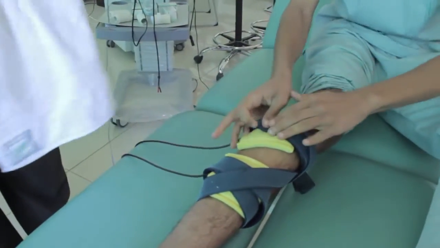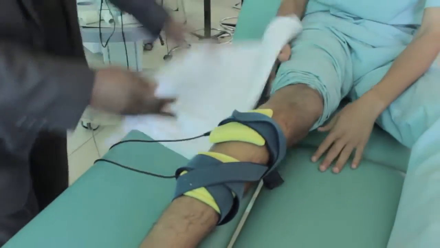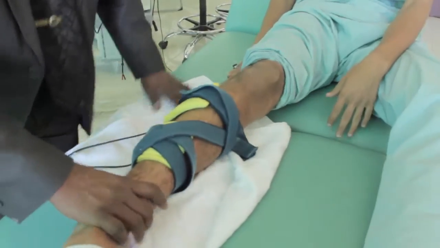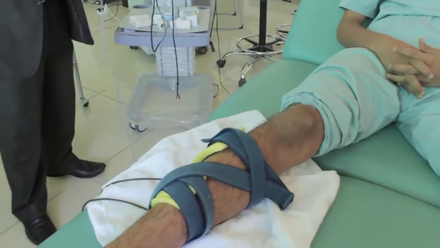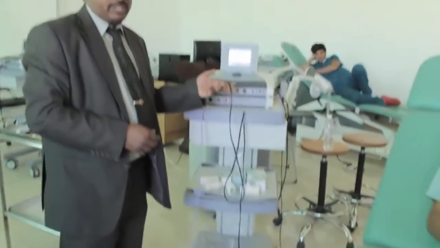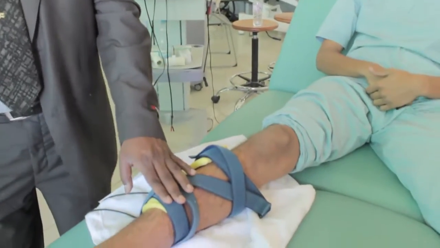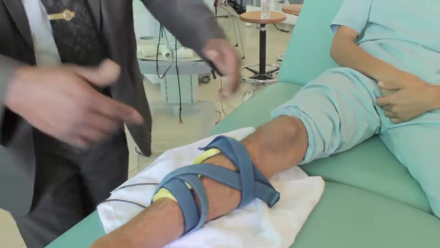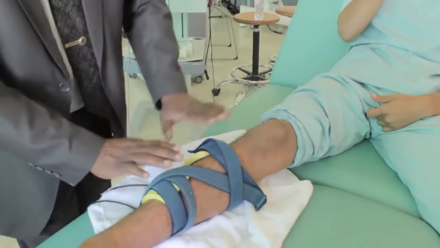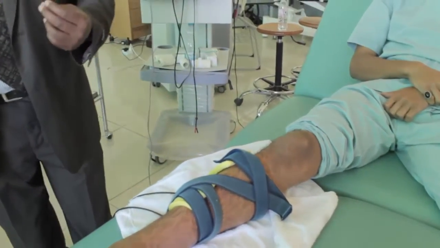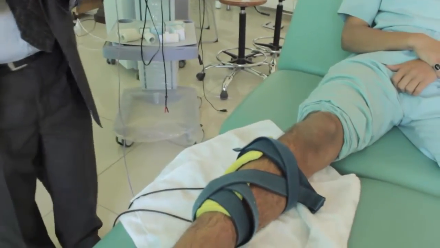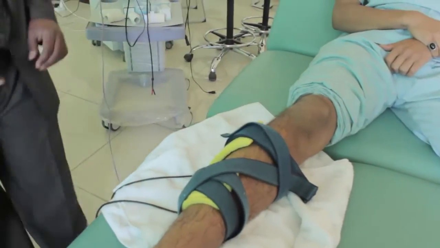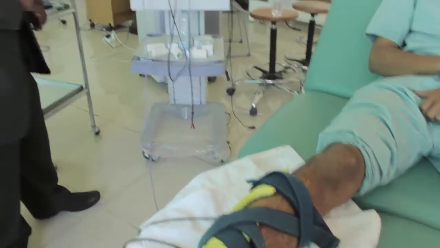Same side, yes. You can stimulate the opposite side also. When you have more electrodes, like this is 2 electrodes. If you have 4 electrodes, you want to stimulate the agonist, that is the dorsiflexor, and the antagonist, that is the plantar flexor. Then you can keep 2 electrodes behind, 2 electrodes here. Okay. Currently we'll start with one group. Then I will tell you the variations. So this is for dorsiflexors.